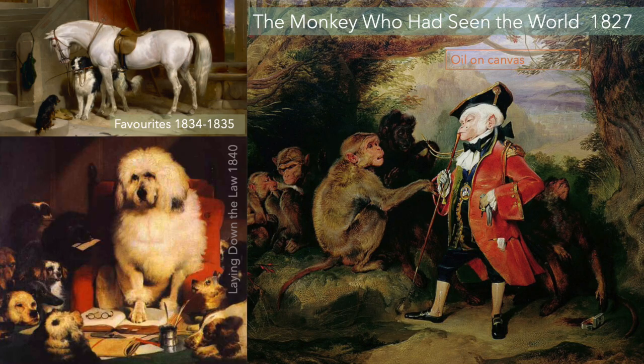Landseer sometimes painted animals together to communicate a moral or social opinion. His early works were anatomically correct, but his later ones he added human qualities to his paintings. They also became more sentimental. He was said to be ambidextrous and drew with both hands at once. It was rumoured he could work on a horse tail with one hand while drawing the animal's head with the other.